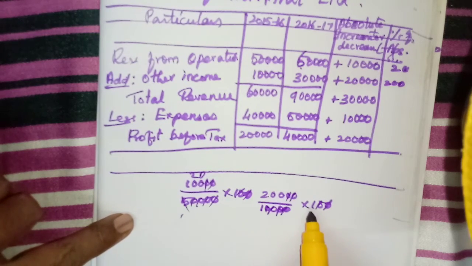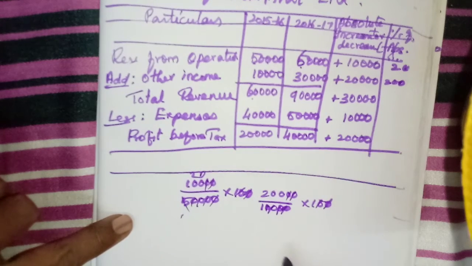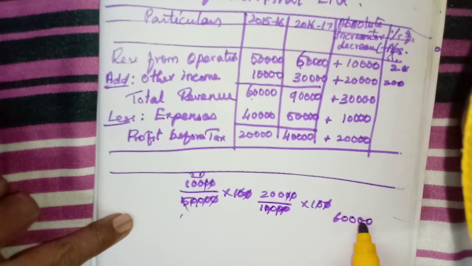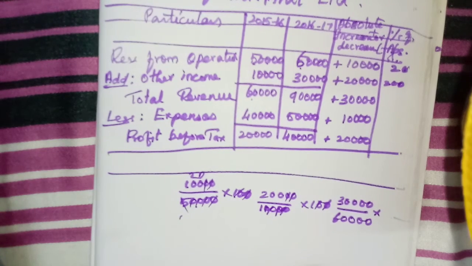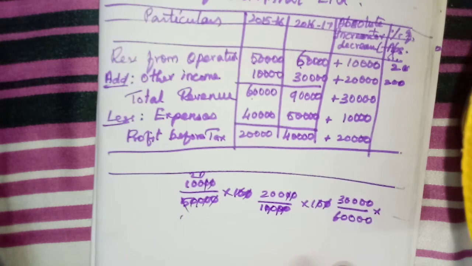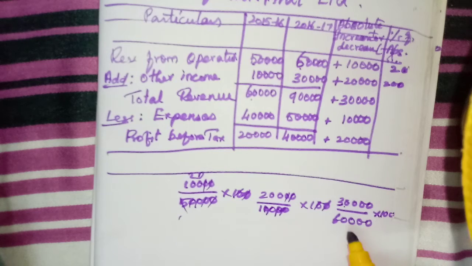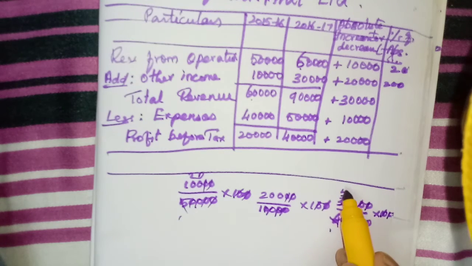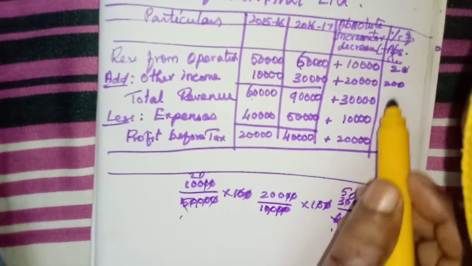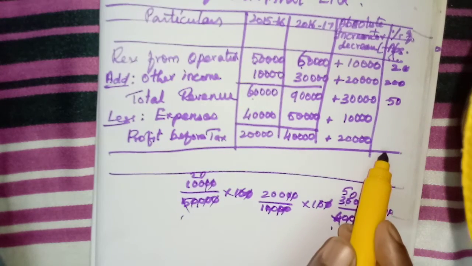Then this one. For 60,000, increase 30,000. You can do it by heart, in your mind also. See, it is half, isn't it? For 60,000, 30,000, so for 100 we will get 50. Calculate and see. Have you got 50?